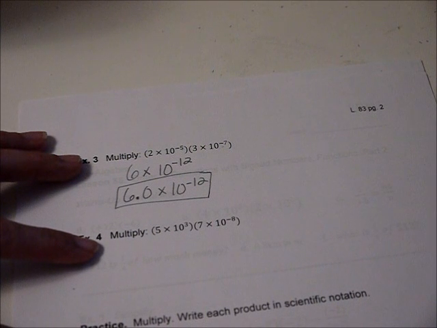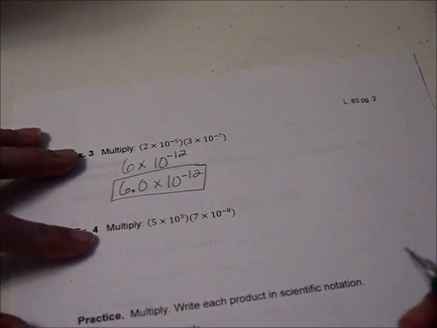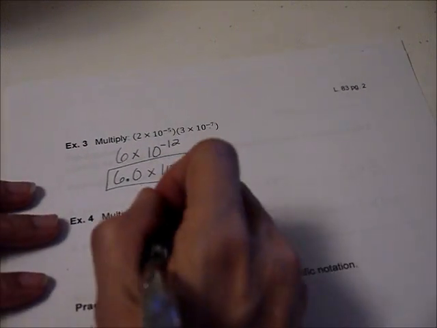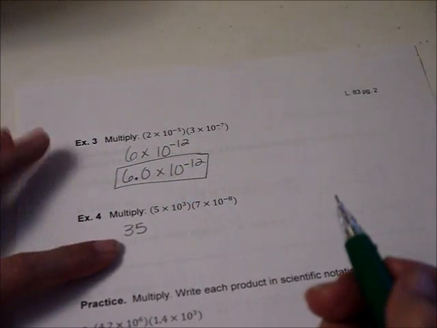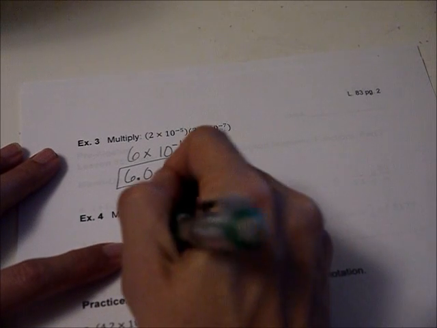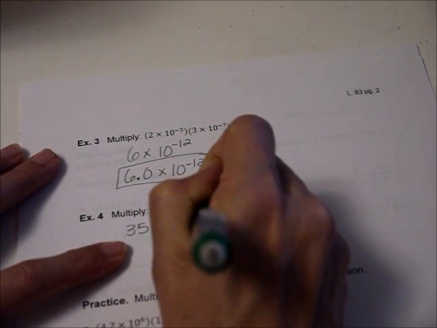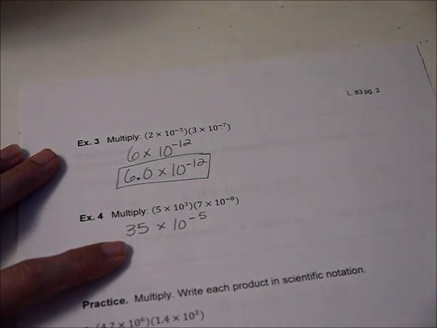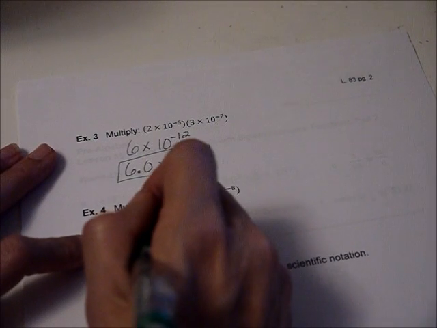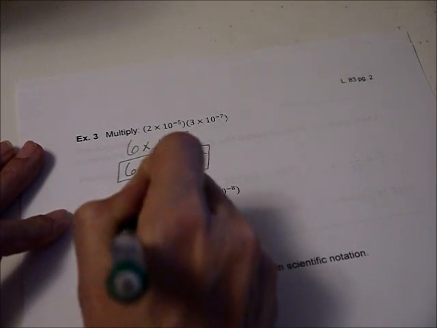Okay, the next one, it's going to be like example 2. So we've got 5 times 7, which is 35. So that's not nice scientific notation. 35 times 10 to the negative 5. Okay, 3 plus negative 8 is negative 5. Now we have to take care of that.